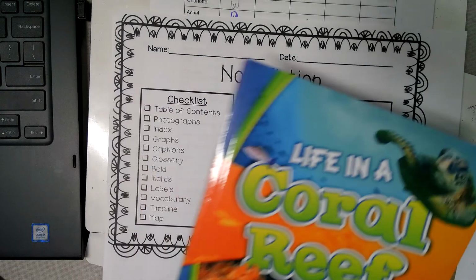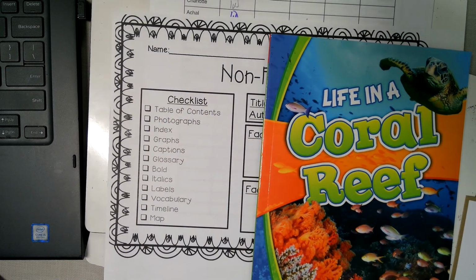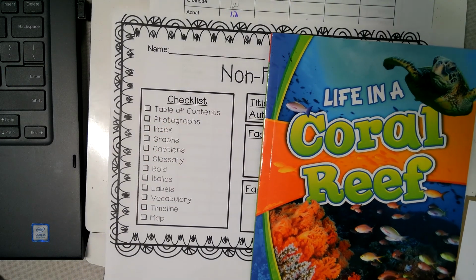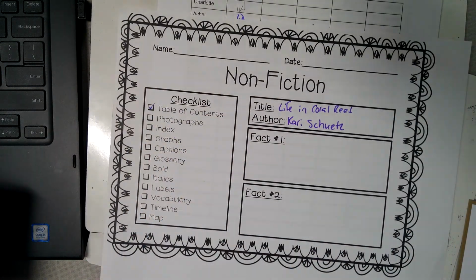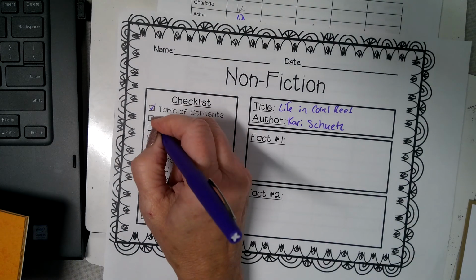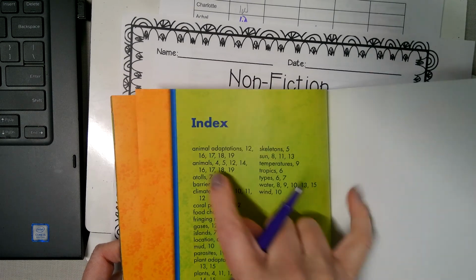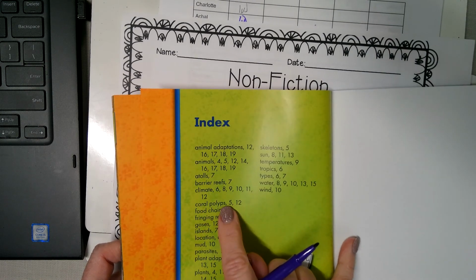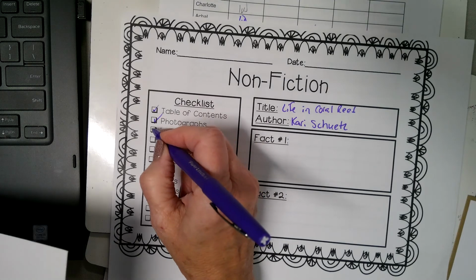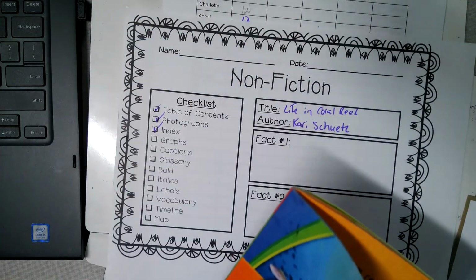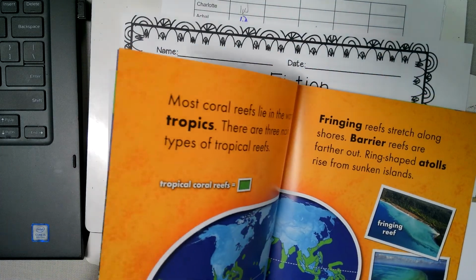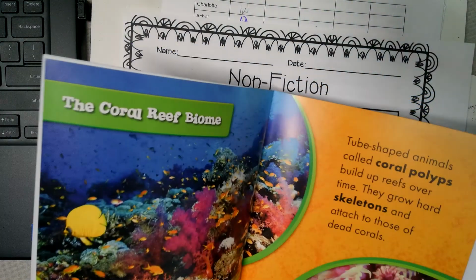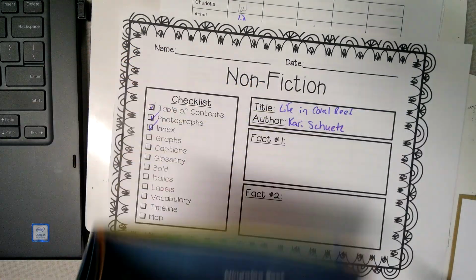Now, as I read, I'm going to check off any of these that I see on here. Okay, so if I go through here and I read, well, there's the table of contents. I can click that one off. We saw lots of photographs yesterday. Index. Let's see, does this book have an index? Yes, it does. Remember, an index just tells me where to find certain information and what page I can find it on. So I can click off index. Now, I don't remember seeing graphs, but I'm going to read through the book. Pretend I read the whole book to you again, okay? Captions. We did see lots of captions on the pictures.